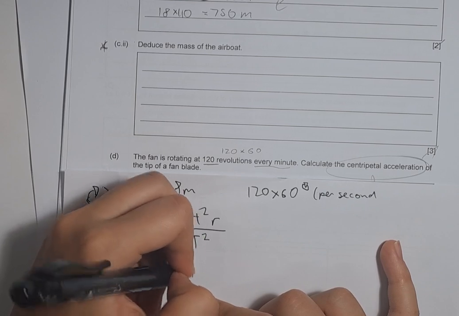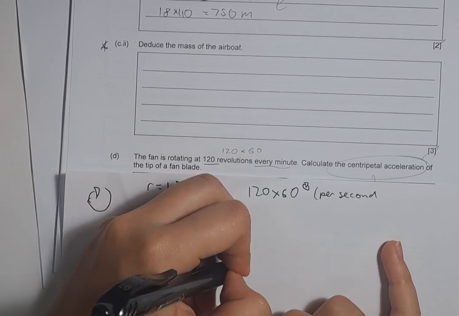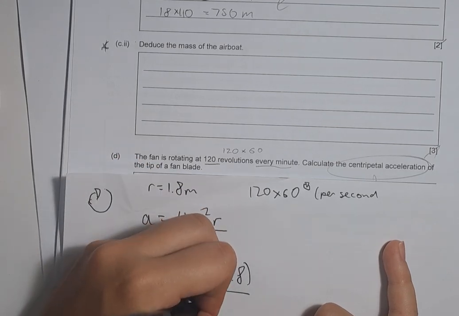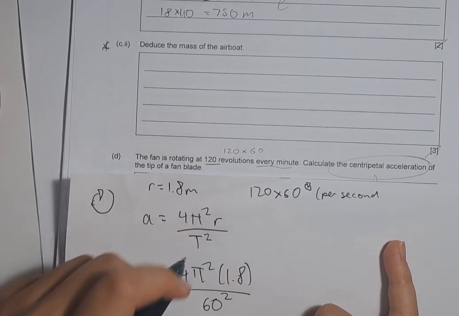Equals 4 pi squared times 1.8 over 60 squared.